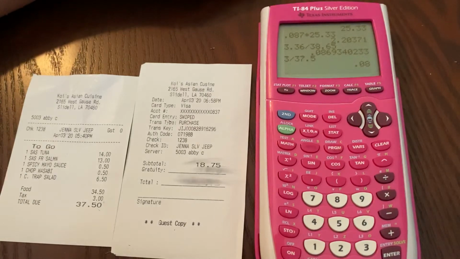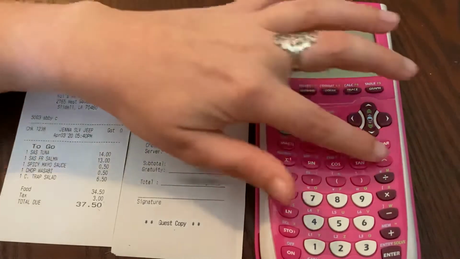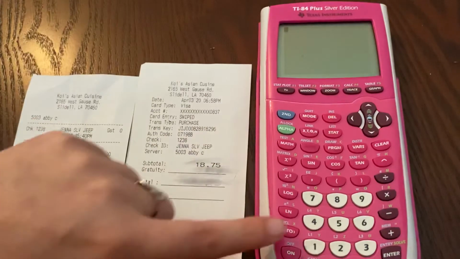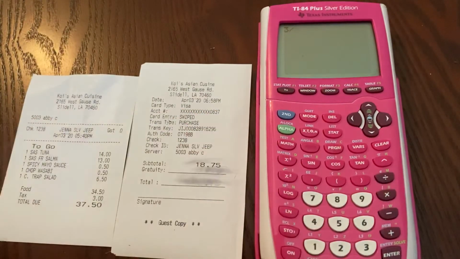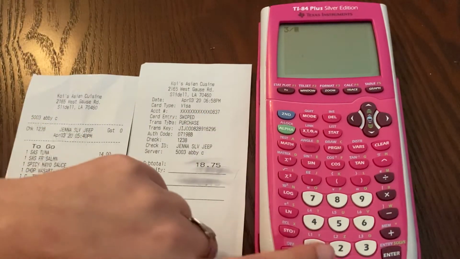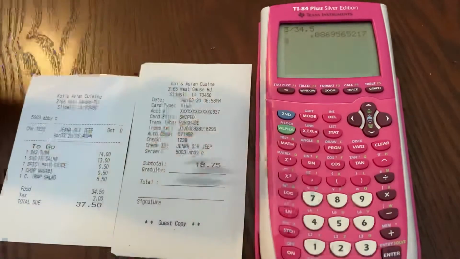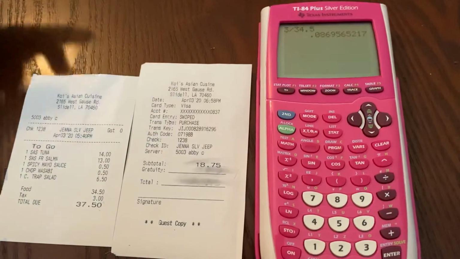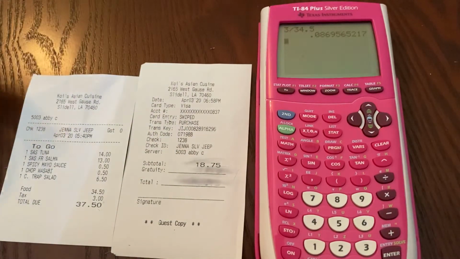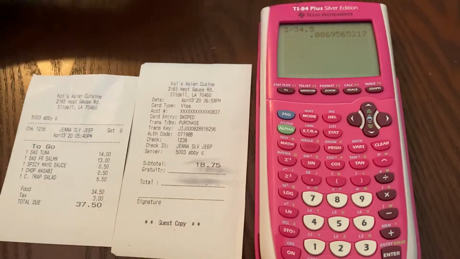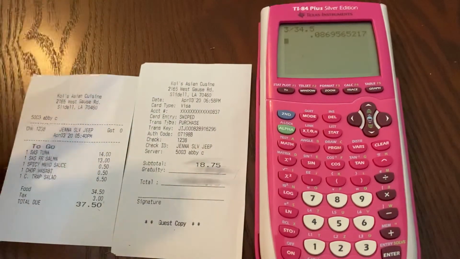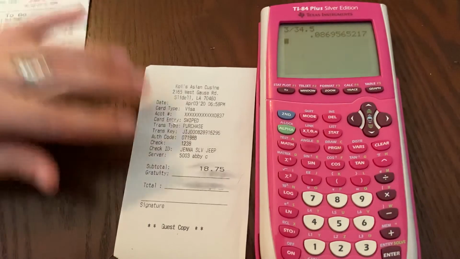Did I do that right? Oh, nope. I didn't do it by the food. So let's try again. $3 divided by $34.50. That's what I should have been dividing by. That is the benefit of being able to look at these receipts, is if you don't come up with the number, you can figure out why. And so there is your 8.7%. So you are using 8.7%.